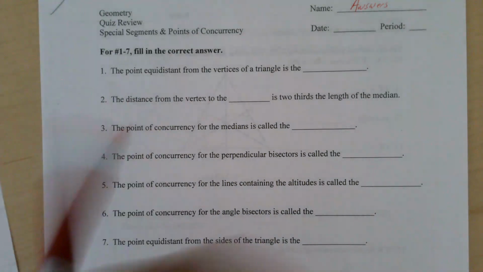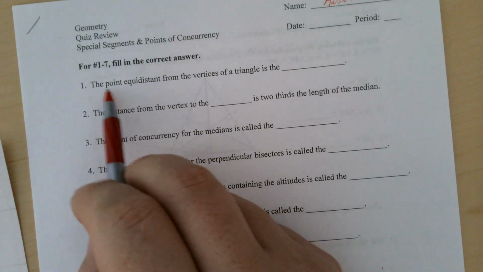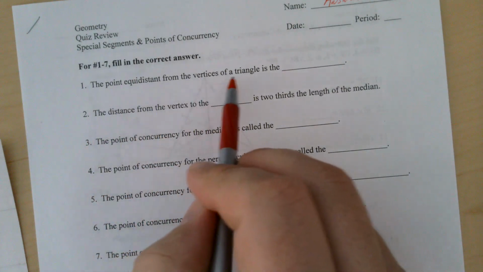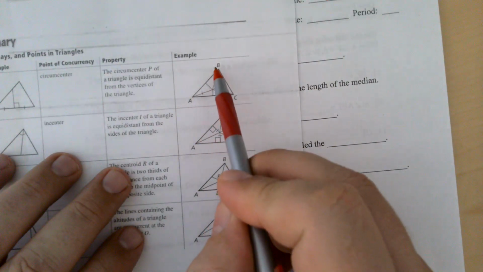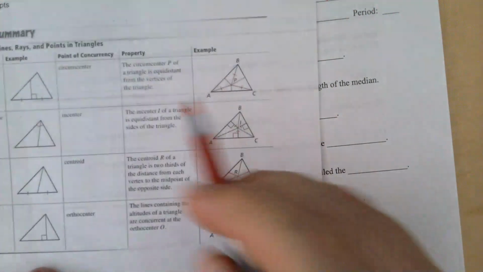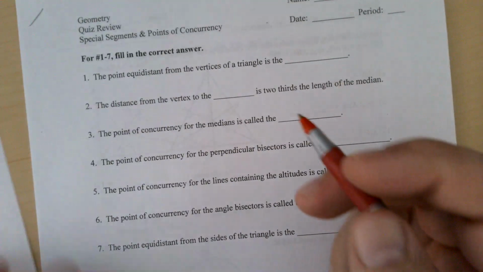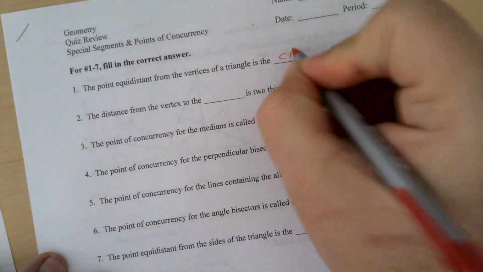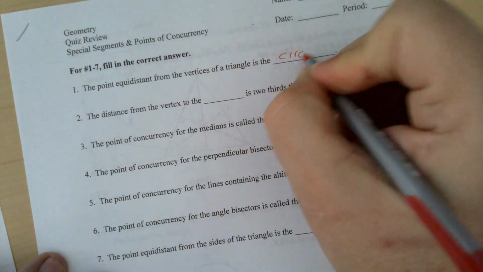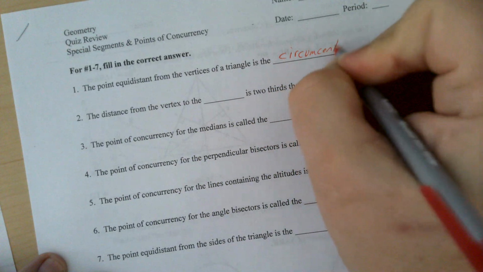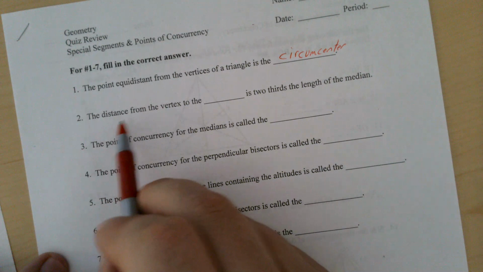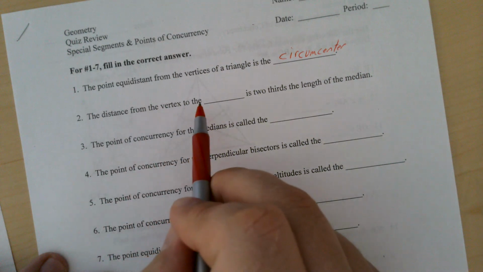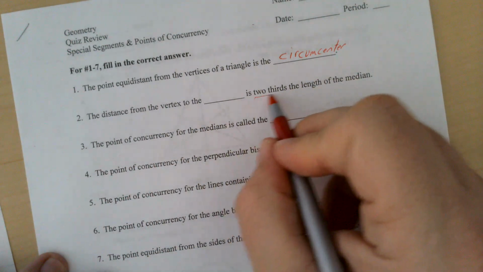So if I mention, okay, the point that's equal distance from the vertices of a triangle, you're going to see from here this point to each of the vertices, it's the same distance, and that is a circumcenter. So now this will be multiple choice. All you have to do tomorrow, or when you take this quiz, is circle the correct answer.